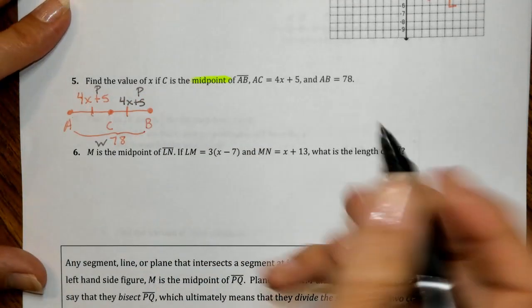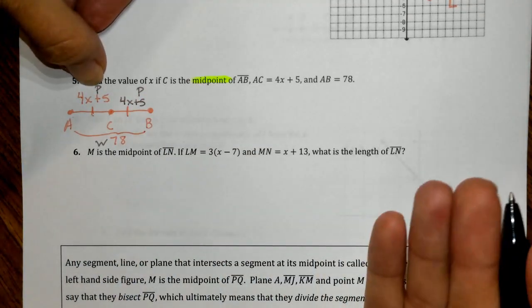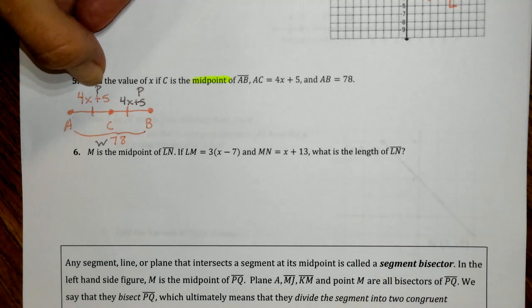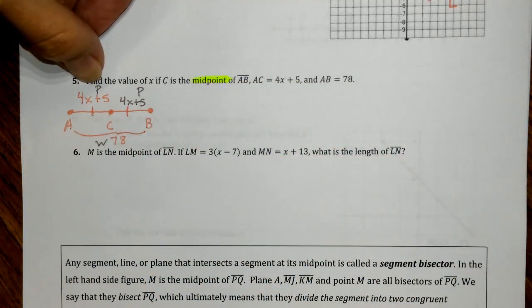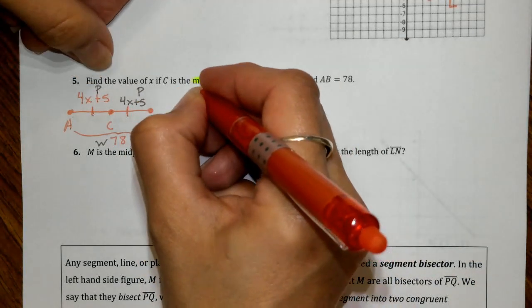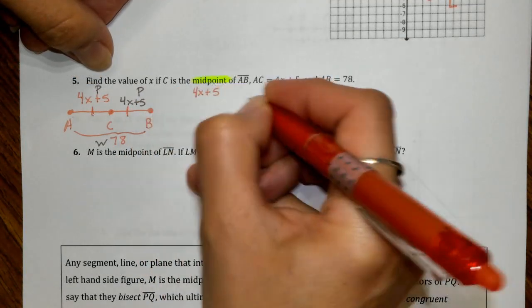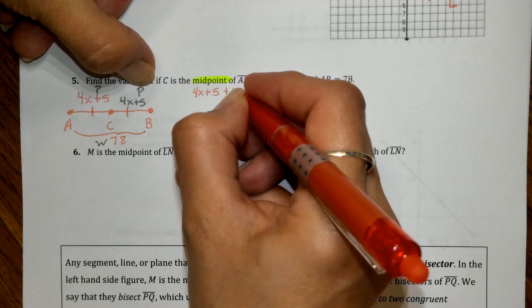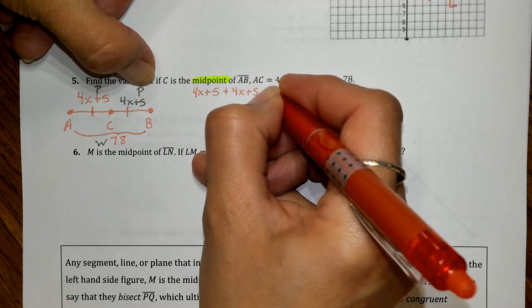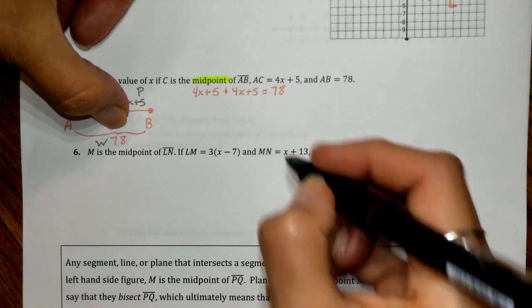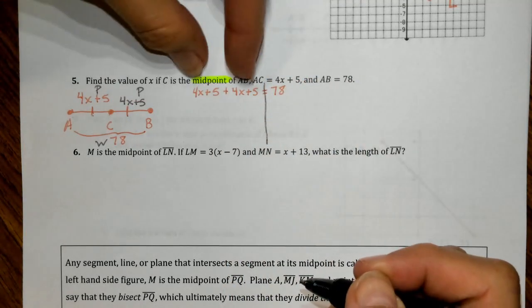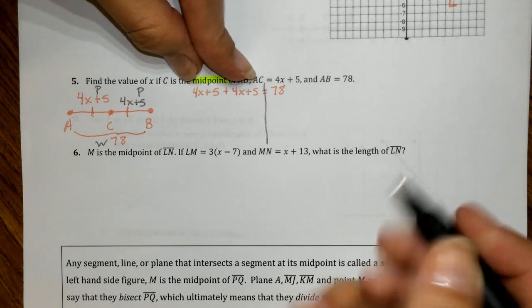So now if we do our part plus part equals whole, you can do it distribution-wise, or you can write it all out, 4x plus 5 plus 4x plus 5. I'm going to write this one out. That's what I did on my answer key to begin with. We have 4x plus 5 plus the other part, another 4x plus 5, all equal to the total whole of 78.